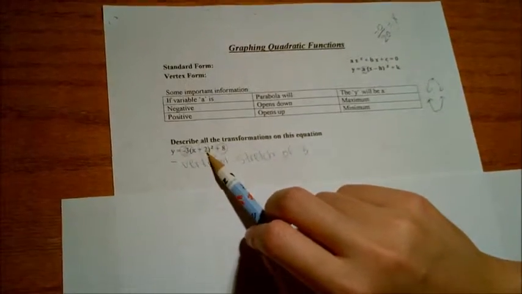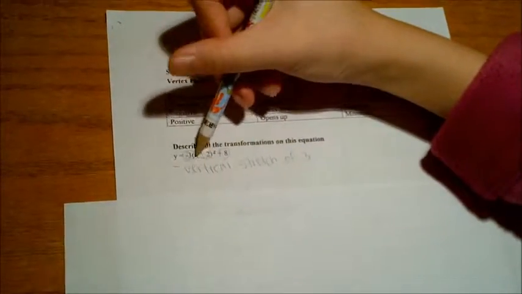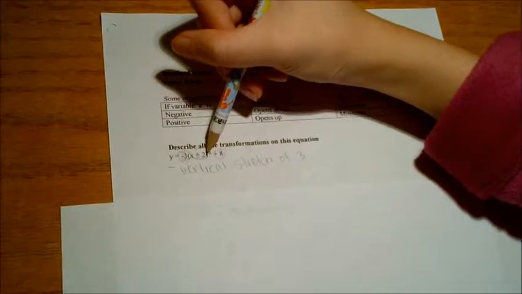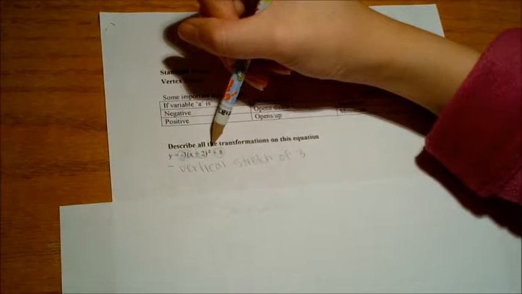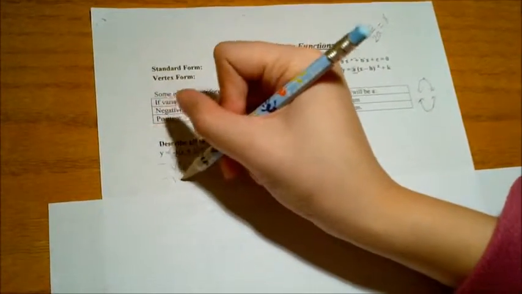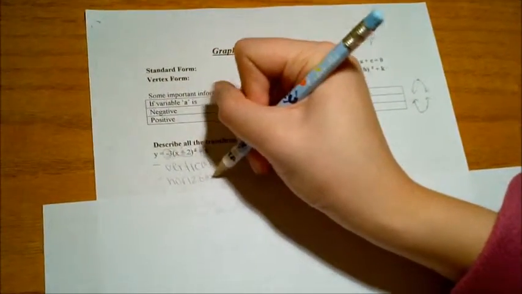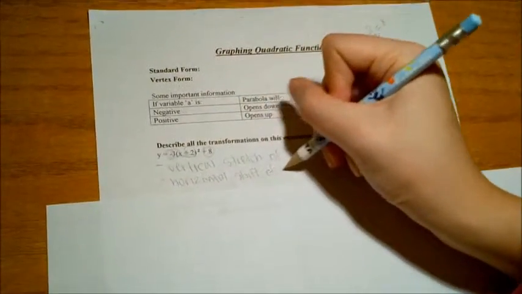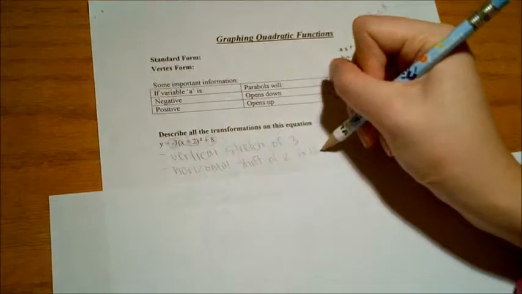The second one is the shift, which is this one here. It says positive 2 in the brackets, but when you take it out, it's actually negative, because it's always the opposite of what is in the bracket. So if it's positive 2 here, it's supposed to shift right, but when you take it out, it's negative 2, so you have to shift left. You would write a horizontal shift of 2 to the left.